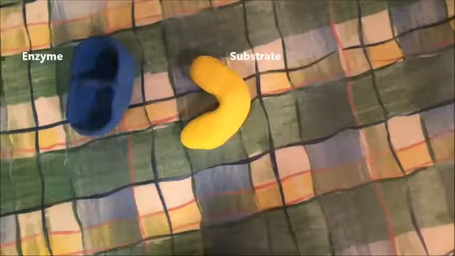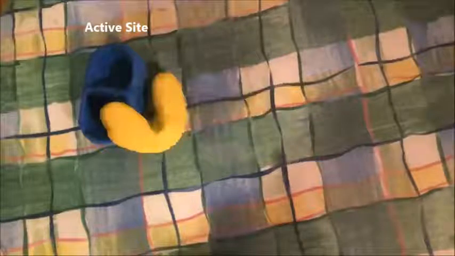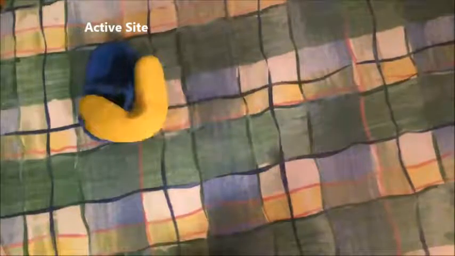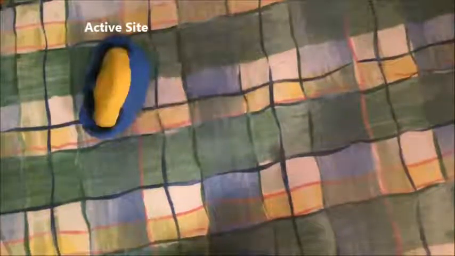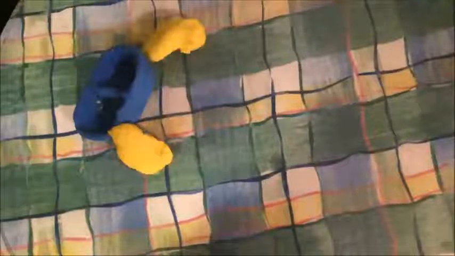The substrates approach the enzyme and connect to it, forming the active site. The substrate binds to the enzyme, forming the enzyme-substrate complex. The substrate now forms into products. The products are then released.